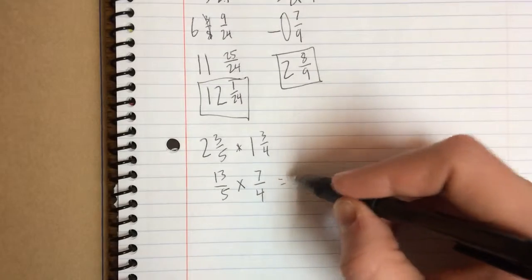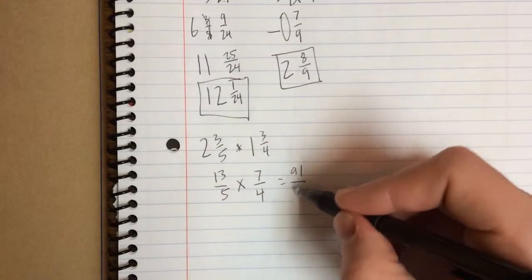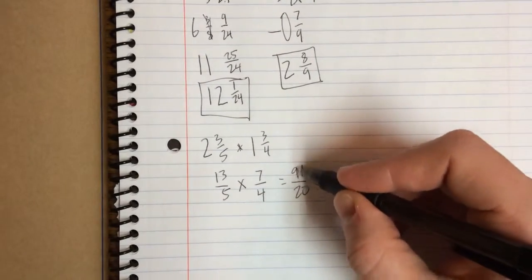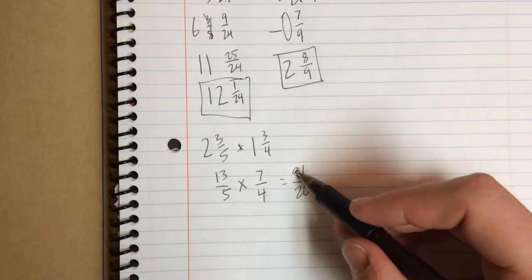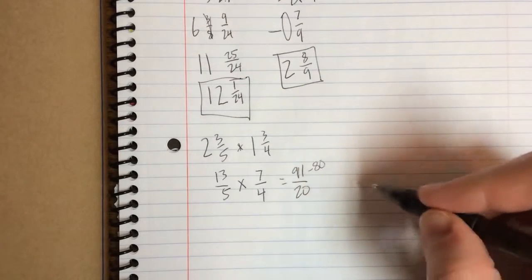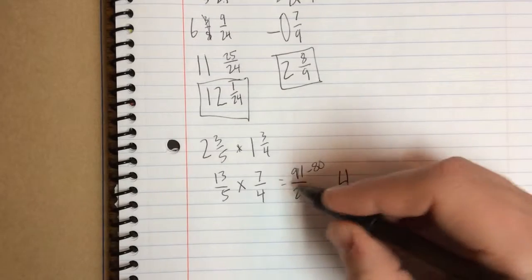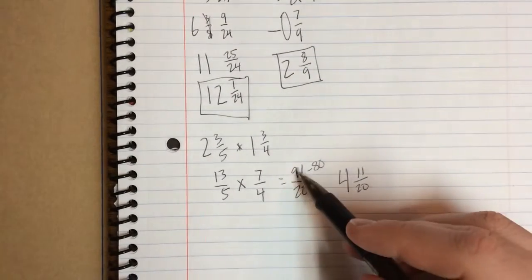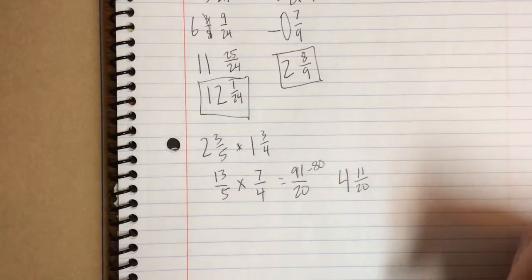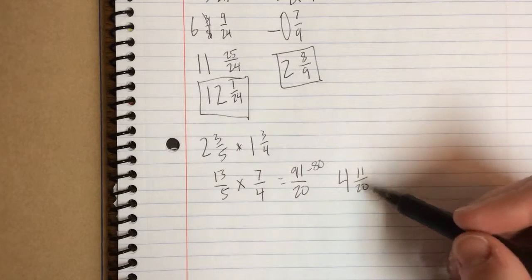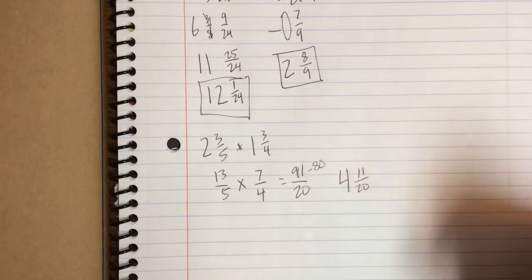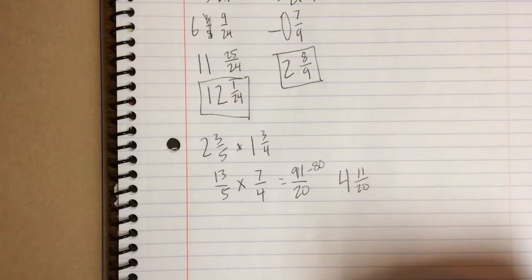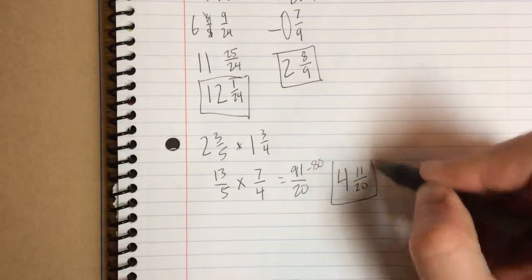13 times 7 is 91. 5 times 4 is 20. So I have 91 over 20, which I can see I could take 4 20s. I could subtract 80 away from here and rewrite that as 4 and see what's left, 11/20. Or I could do 91 divided by 20, work out the long division, and see that you'd end up with 4 remainder 11, which would be 11/20. So that's the answer for number 9.